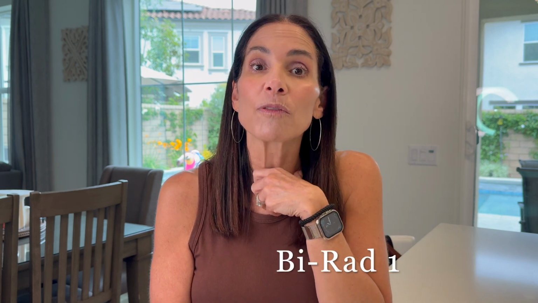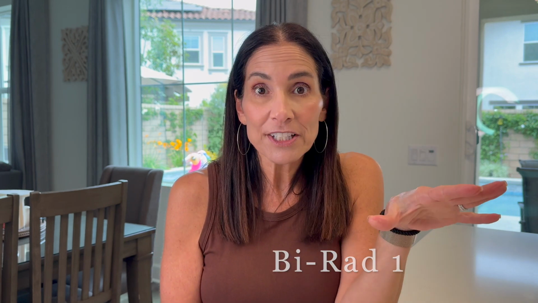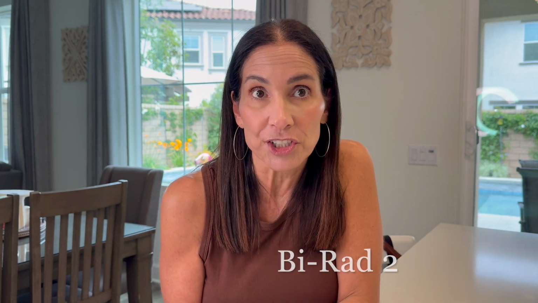So now we're going to talk about a BI-RADS score of 1. This is a normal test result. Your breasts look the same, they're symmetrical with no masses. A BI-RADS negative means there are no more tests needed. So good news.